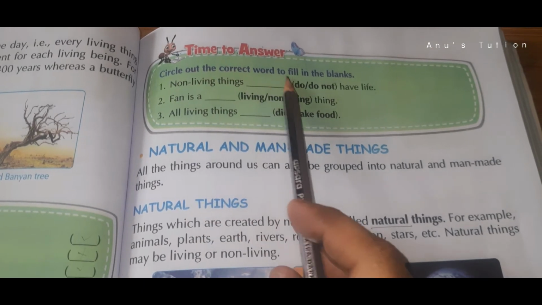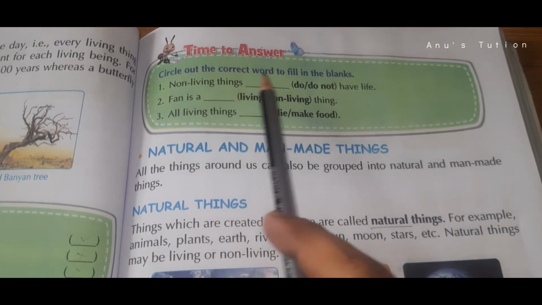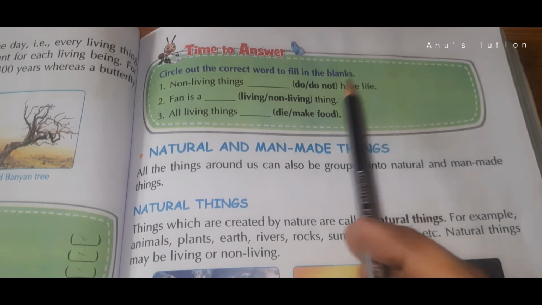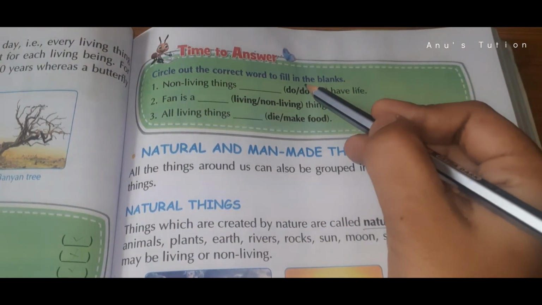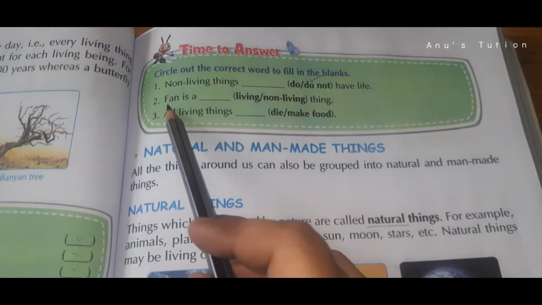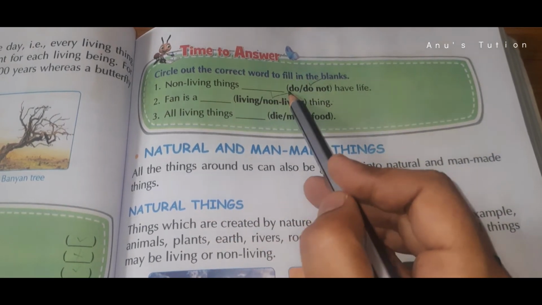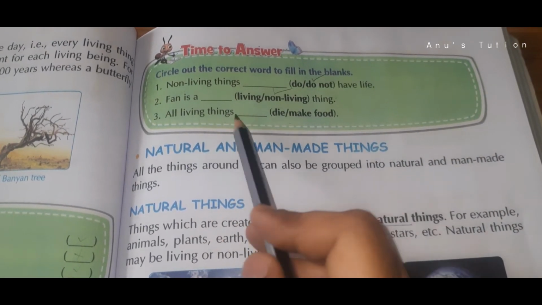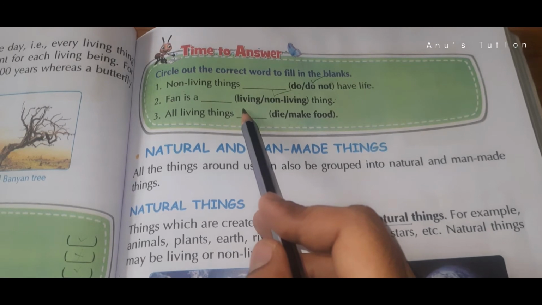Check out the correct word to fill in the blank. Non-living things do or do not have life? Do not. Non-living things do not have life. Fan is a non-living thing. All living things die. Make food, die.